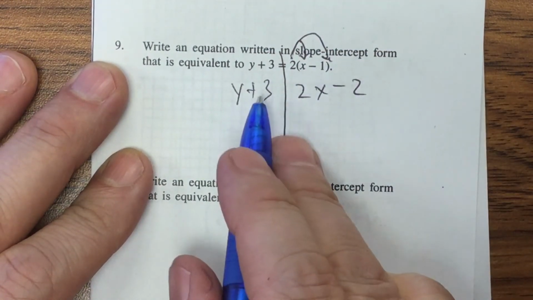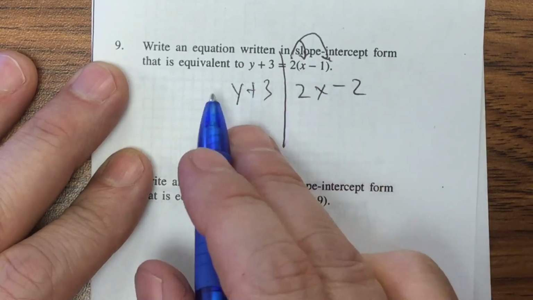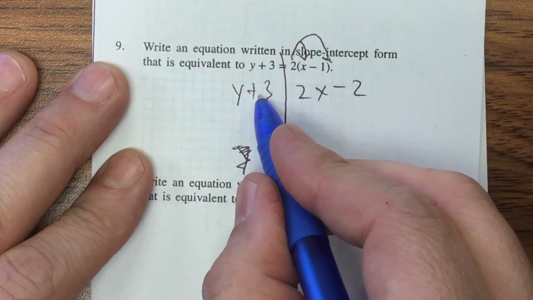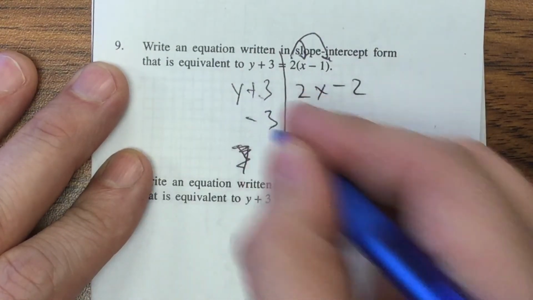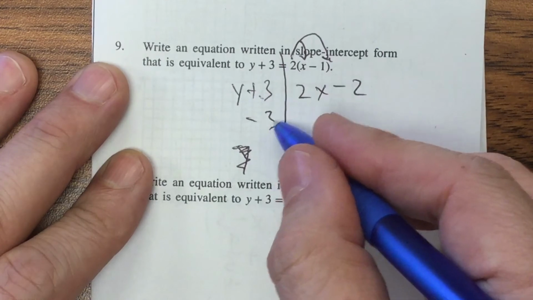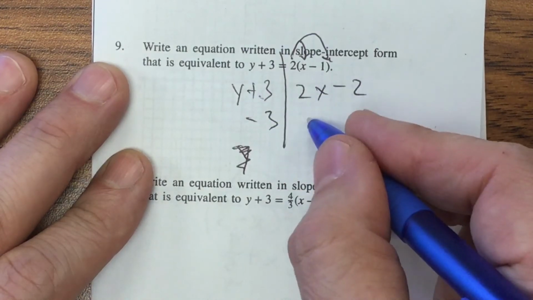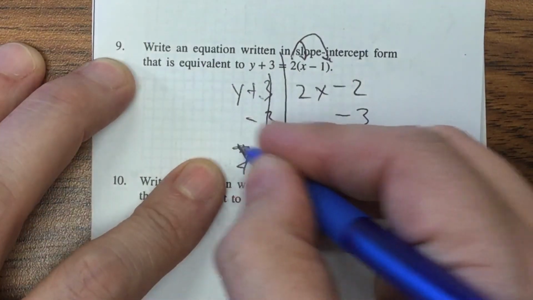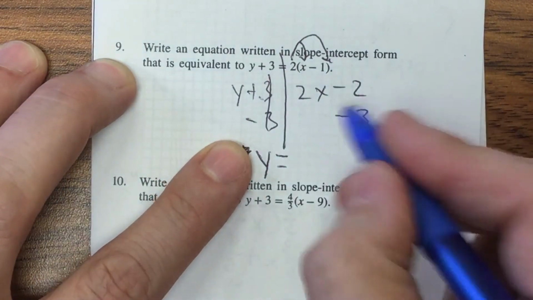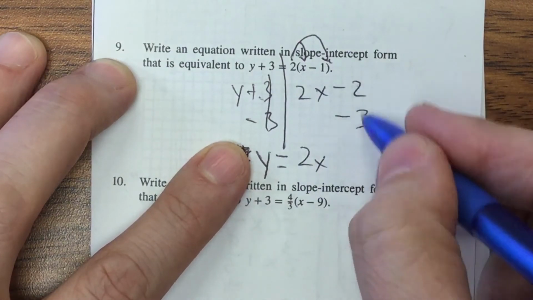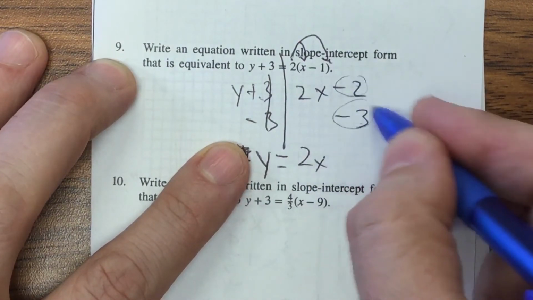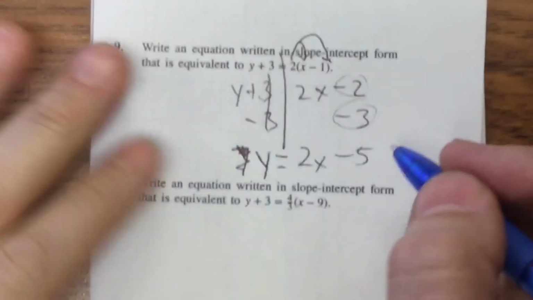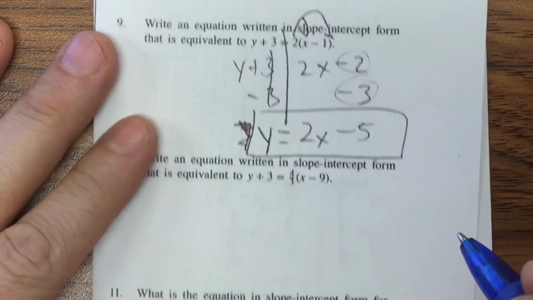And I need to get the 3 over to the side, so y will be by itself. The opposite of adding 3 is subtracting 3. Since the -3 doesn't have an x, I'm not going to put it below that, I'm going to put it right here. So now I'm going to write y equals 2x, and let's combine these terms. A -2 and a -3 gives me -5. Okay, and that is your slope-intercept form.